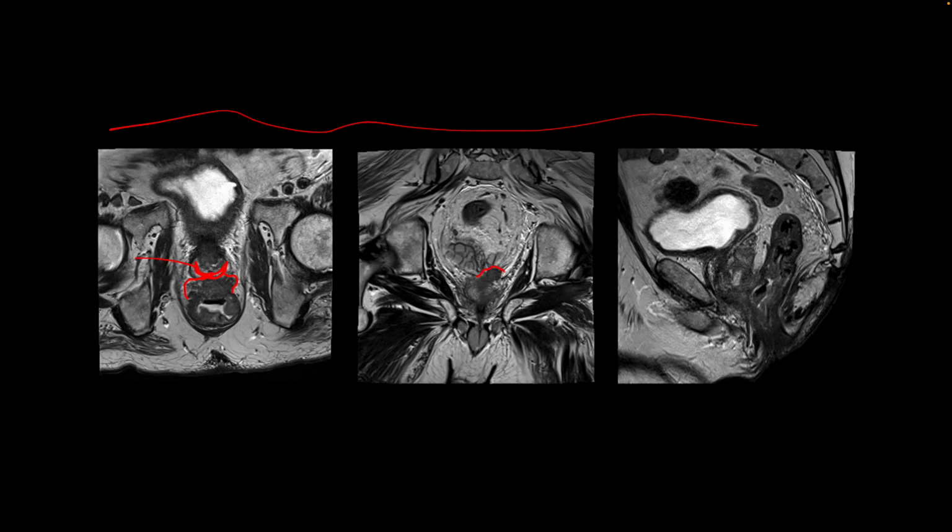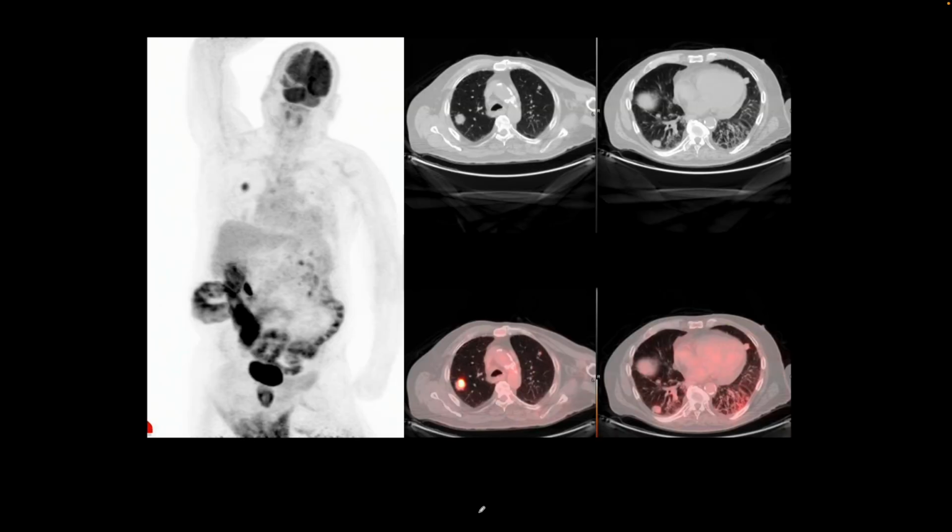This is the tumor involving the prostate, and here we see the same finding on the sagittal projection. So when regional organs are involved, the T staging is T4, like in this patient where there is involvement of the prostate from the rectal cancer.